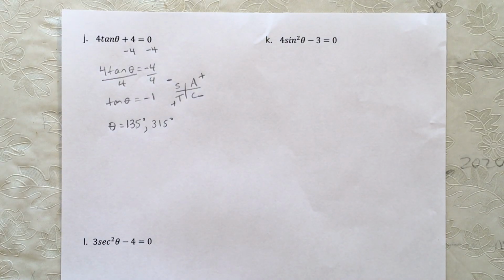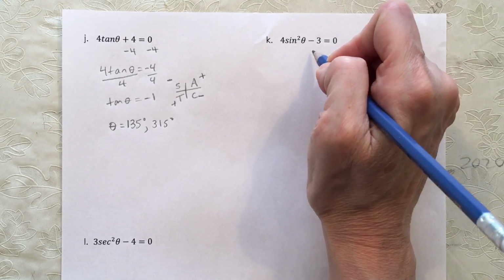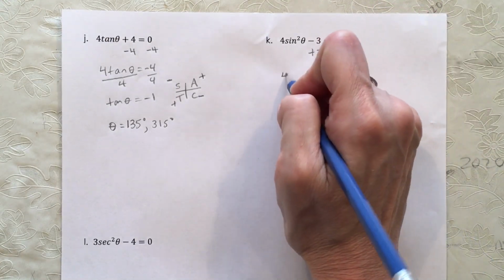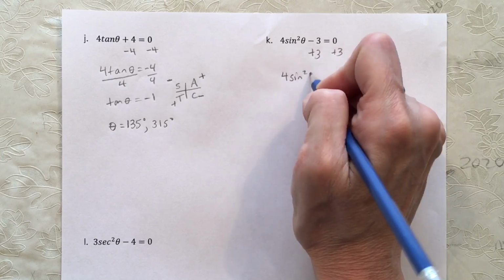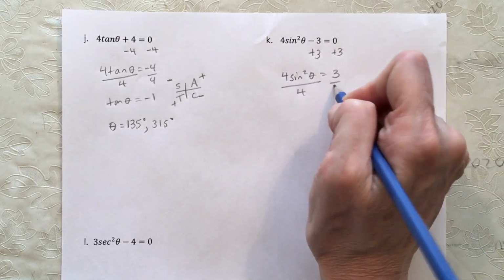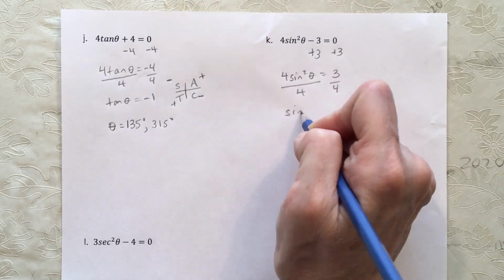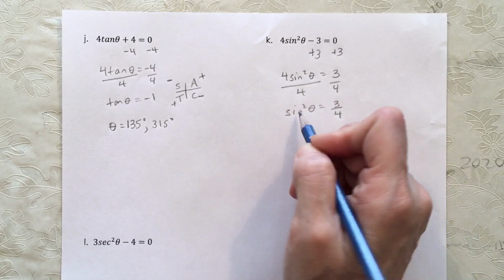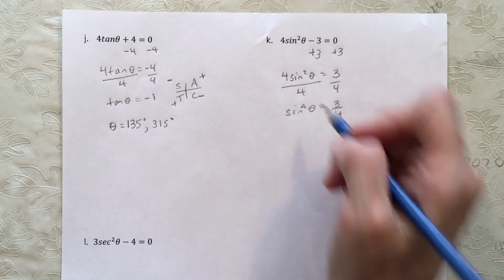For K, 4 sine squared. So this is the first time we've seen a squared. We're going to try 2 of these now. So first we want to use reverse BEDMAS, add 3 to both sides. Divide both sides by 4. But now we've got this squared here.